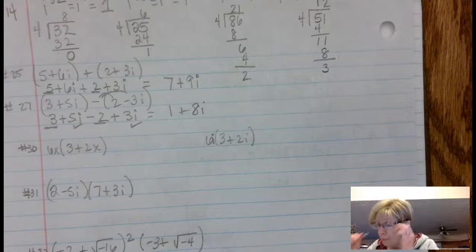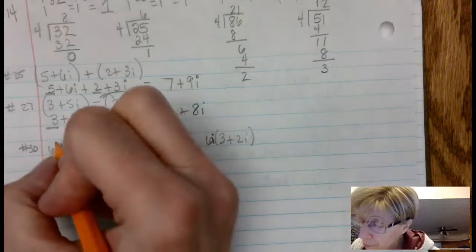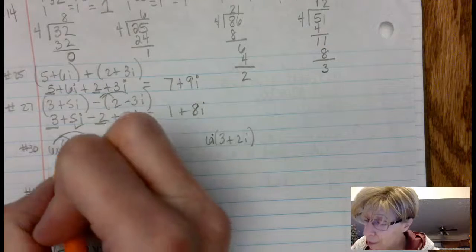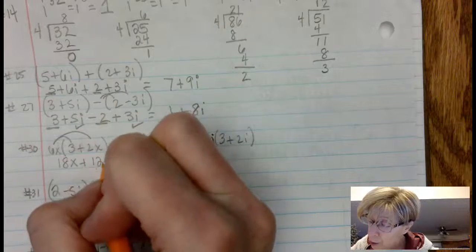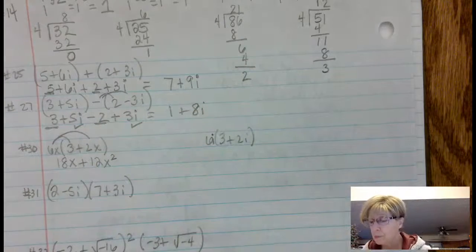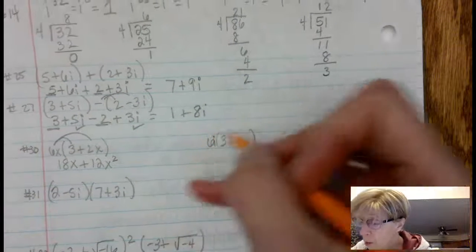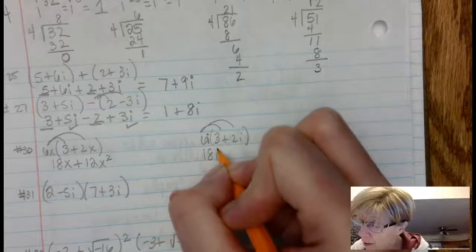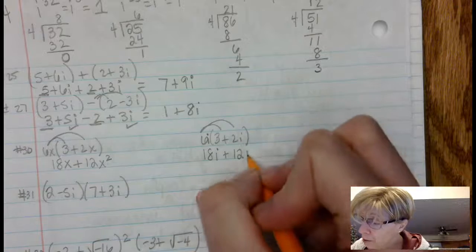On screen 30, we have multiplication, and it has both of these problems on slide 30. Almost the same. We've got x's in this one. 6x times 3 is 18x. 6x times 2x is 12x squared. We can't do anything else. There's no more like terms. But it works the same way with the i's. We distribute. 6i times 3 is 18i. 6i times 2i. 6 times 2 is 12. i times i is i squared.